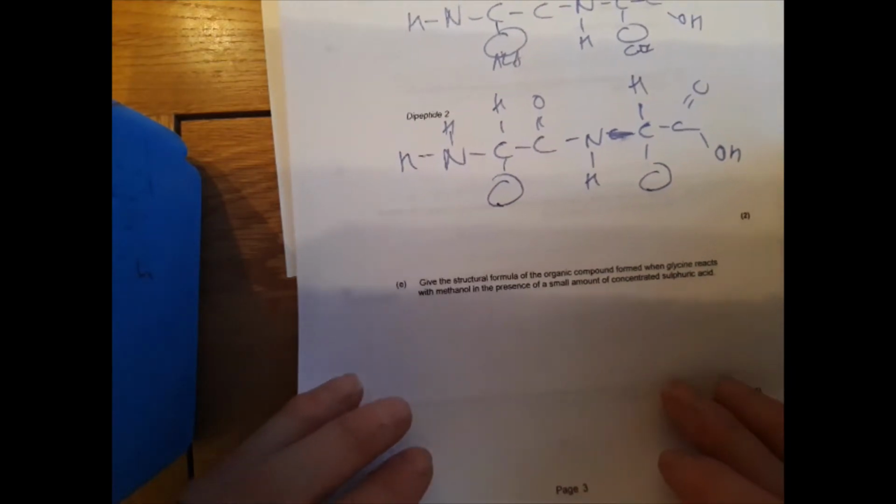Give the structural formula of the organic compound formed when glycine reacts with methanol in the presence of a small amount of concentrated sulfuric acid. Now again, I'm not sure if you know this yet. It depends if you've done it yet. Let's have a little look. Anyway, I'll do it. I need to draw glycine. Glycine is this, NCC.